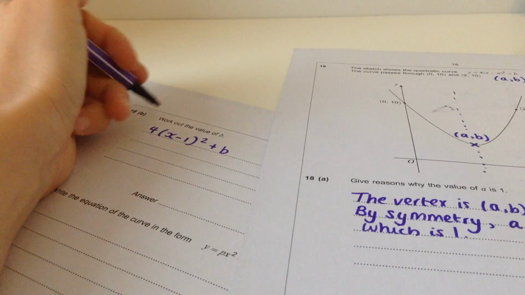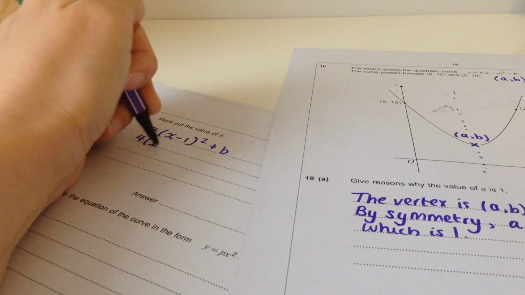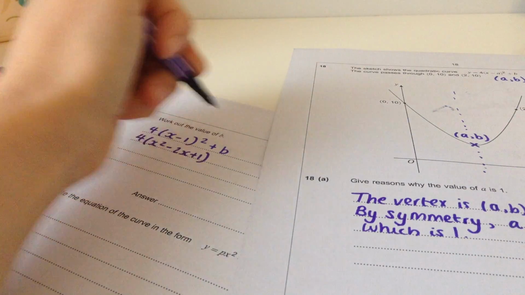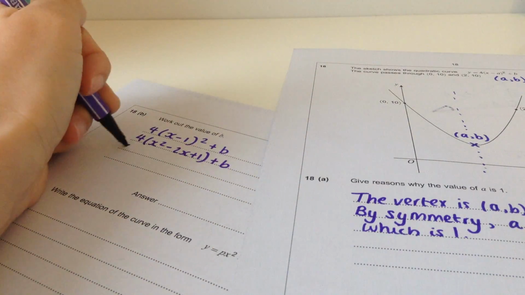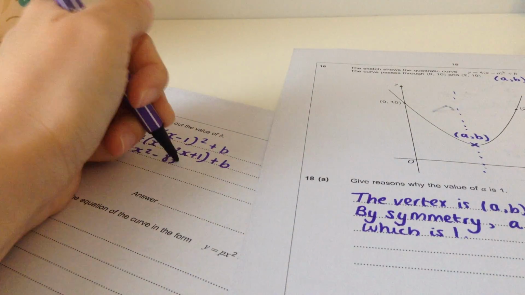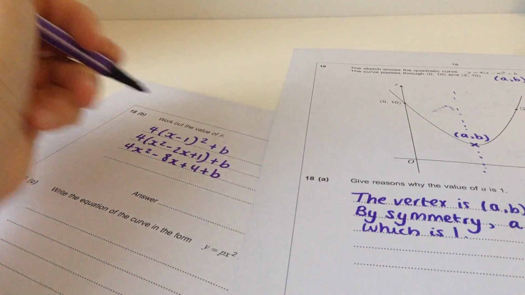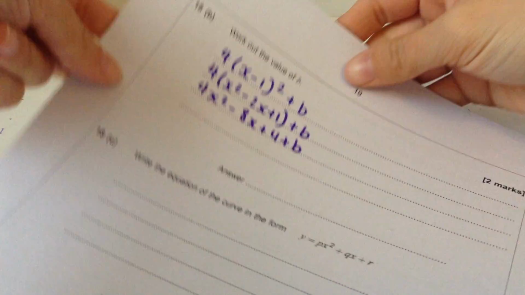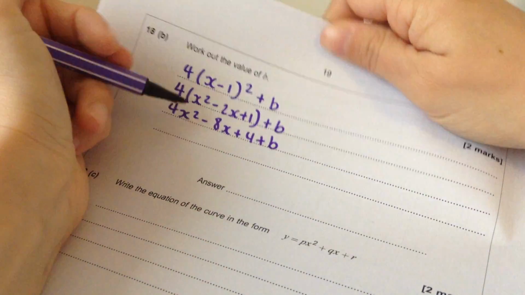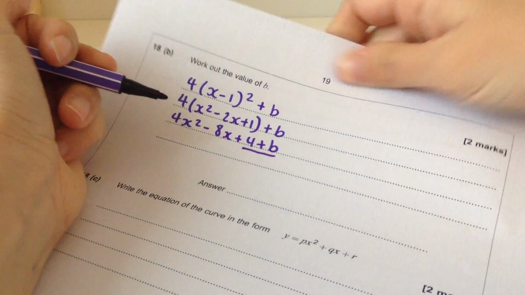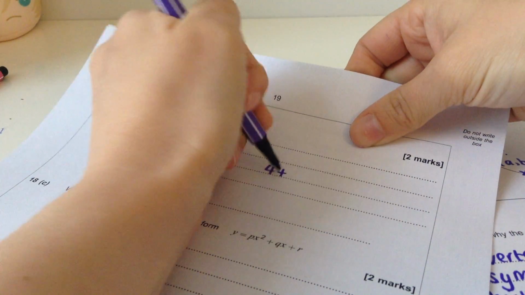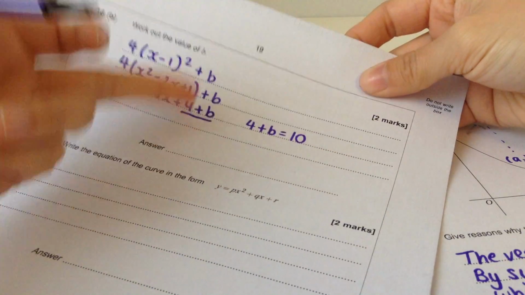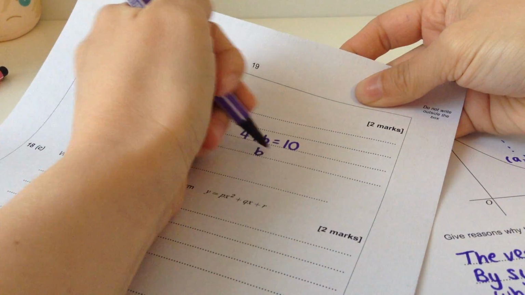If I expand this out, I can see that the constant bit, the bit that doesn't have x in, is 4 plus b. So 4 plus b would have to equal 10, because the y-intercept is 10. So that means b is 6.